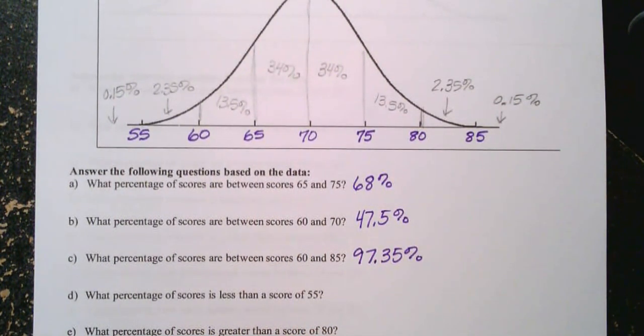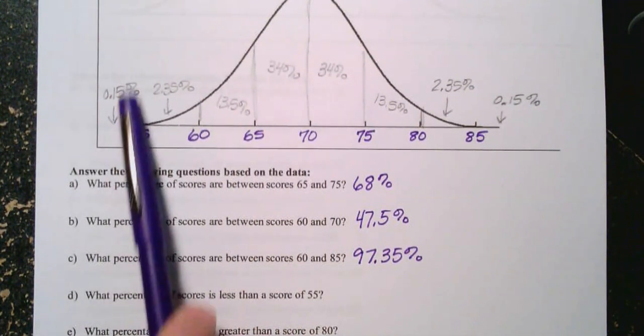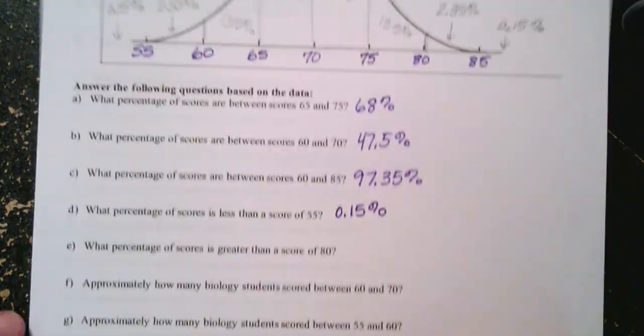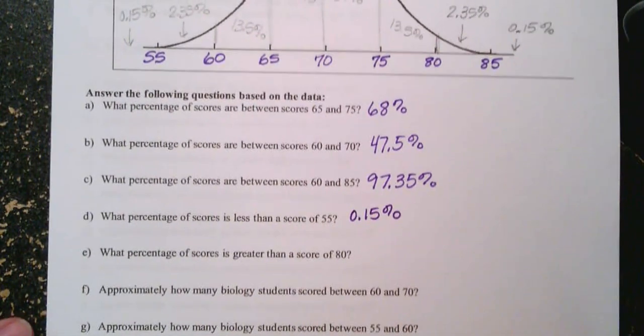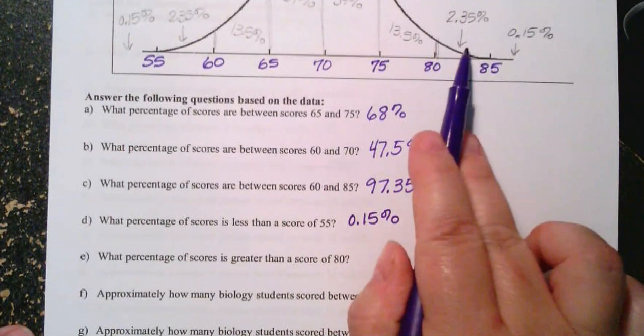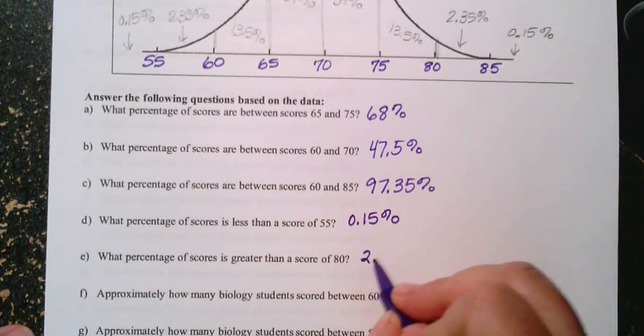Part D, what percentage of scores is less than a score of 55? Well, that's right here. So that's 0.15%. Part E, what percentage of scores is greater than a score of 80? All right, so that's these 2 sections here, and those 2 sections always add up to 2.5%.